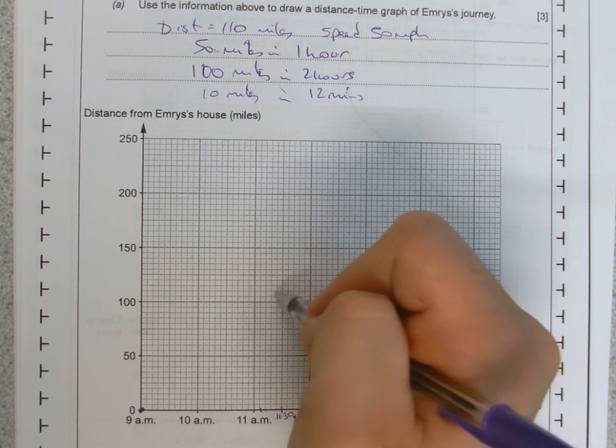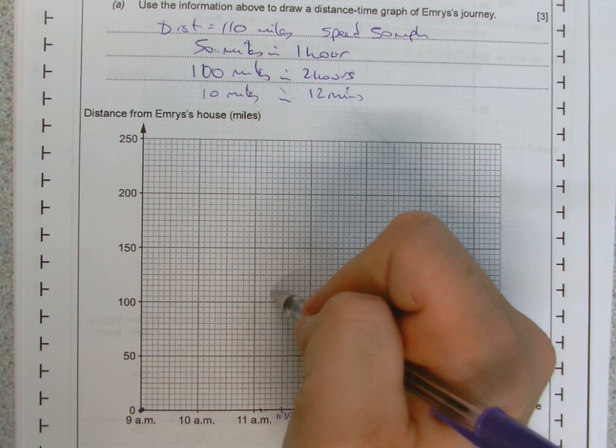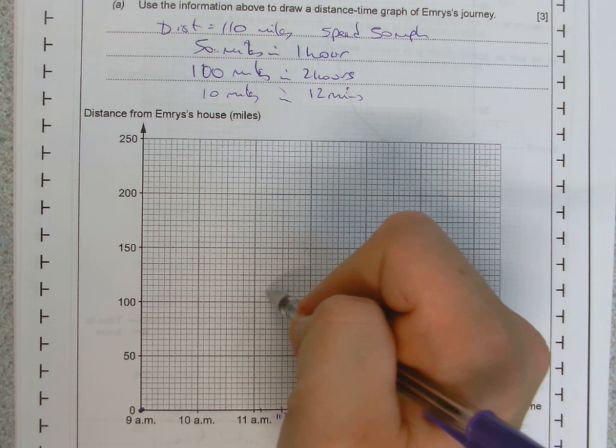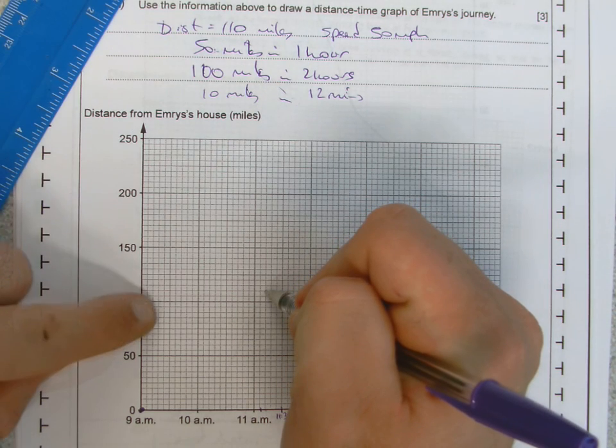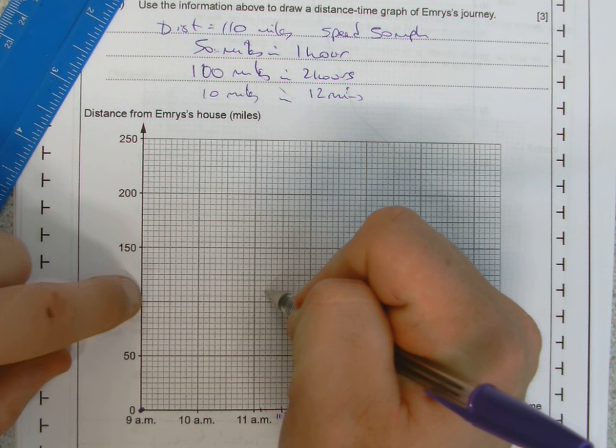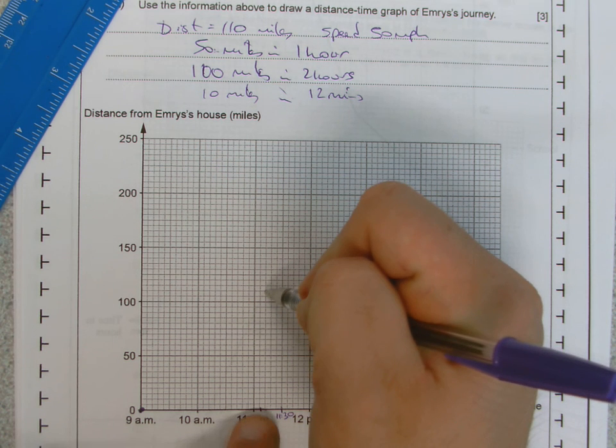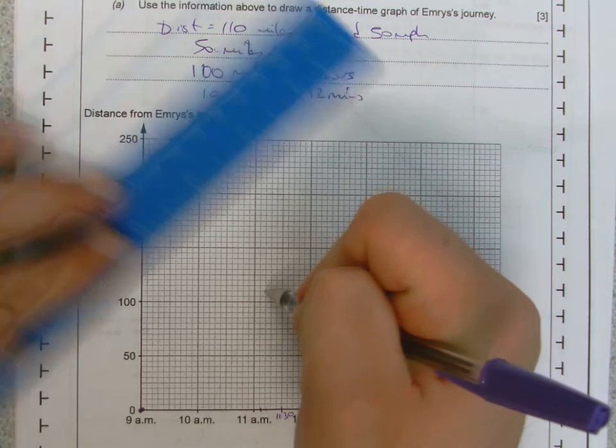And 110, if we go up the scale, 110 is 2 squares up. So we got there. Okay, it's important we get this right. Okay, so 110 is, each little square represents 5 there, so 110 will be 2 squares up and going across 6 minutes, so 12 minutes there.